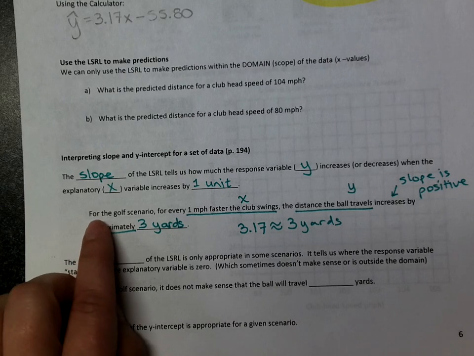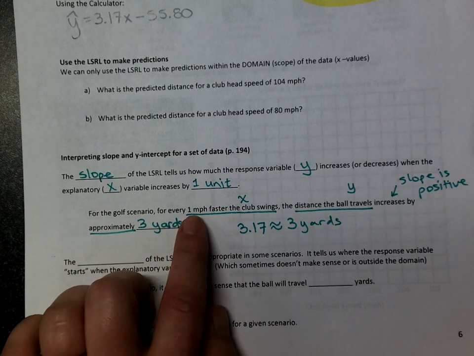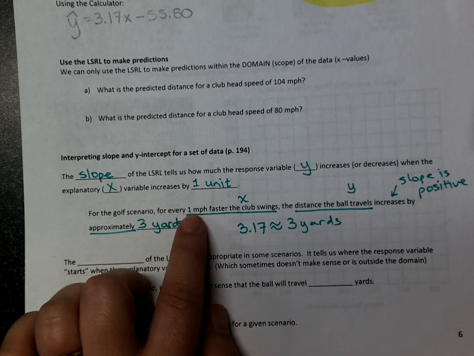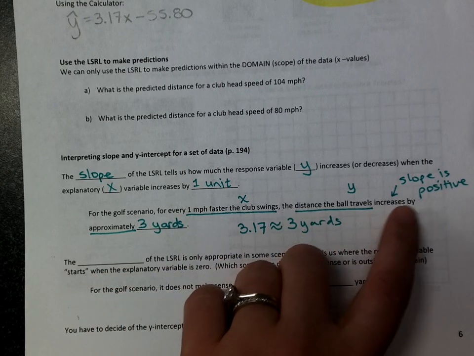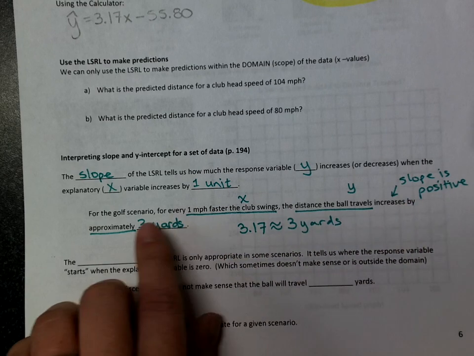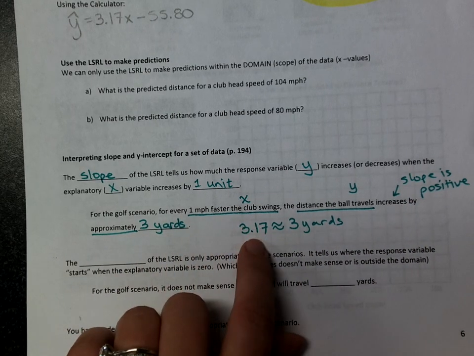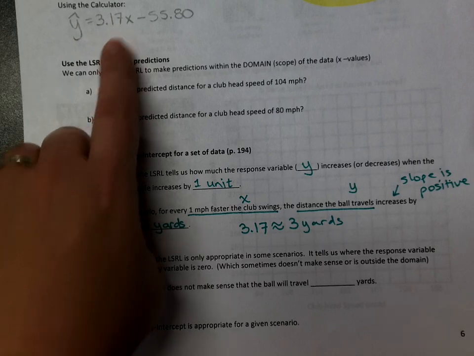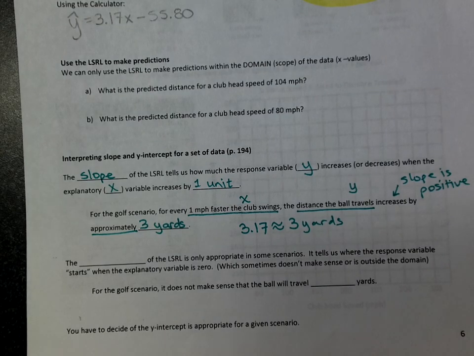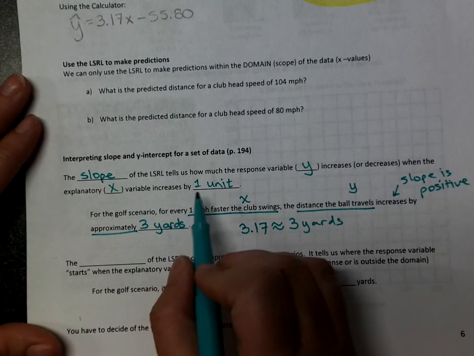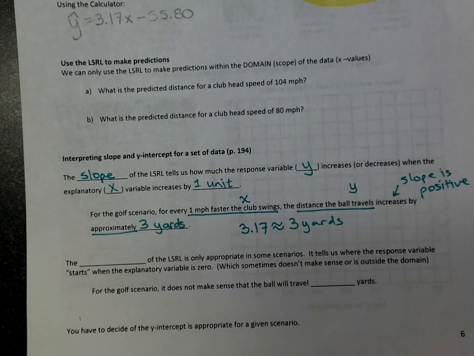So again, for the golf scenario specifically, for every 1 mile per hour faster the club swings, that's the unit for the speed, the distance the ball travels increases because the slope is positive by approximately 3.17, but we're going to round that off to 3, and it's being measured in yards. So that is breaking down the slope for every 1 unit of x.